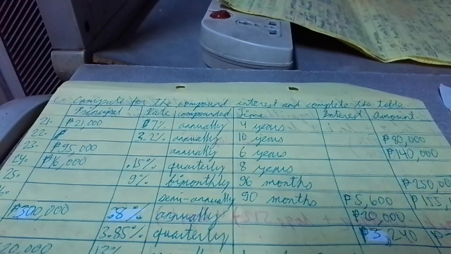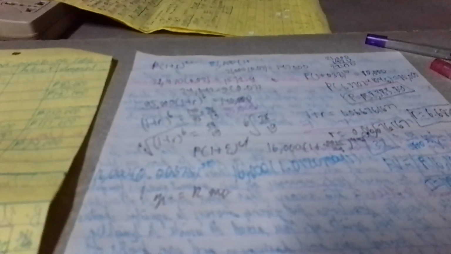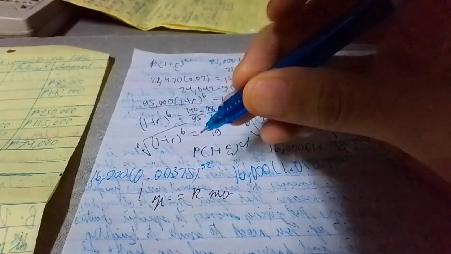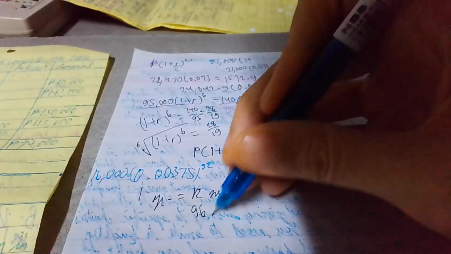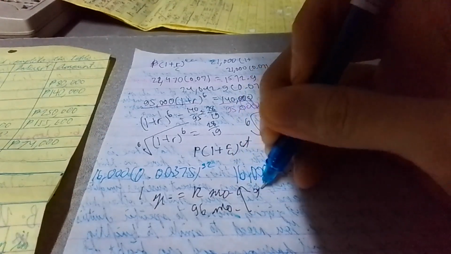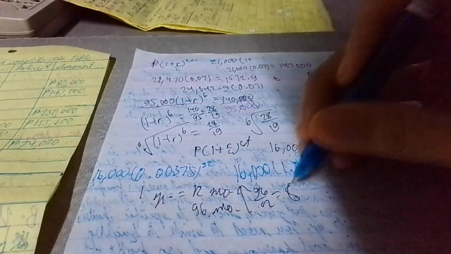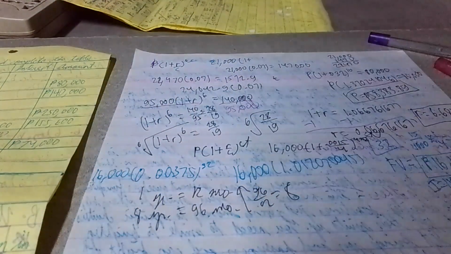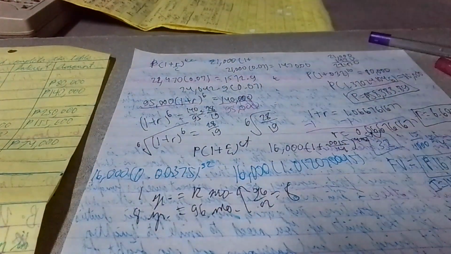Is this. Di ba remember, ang formula ay 1 year is worth 12 months. But we have 96 months. 96 divided by 12 to give you 8. So therefore, we have 8 years. So therefore, our time unit should be in 8 years. 8 years ang time unit namin.